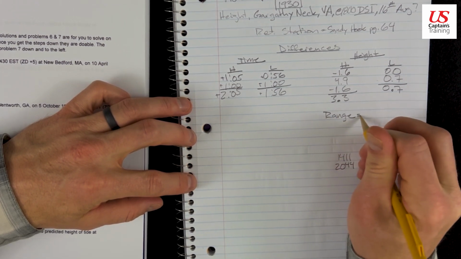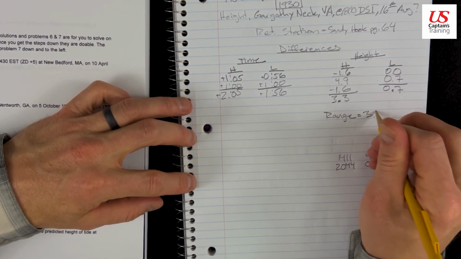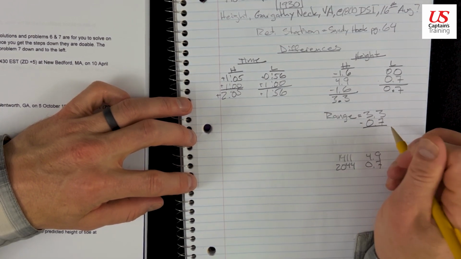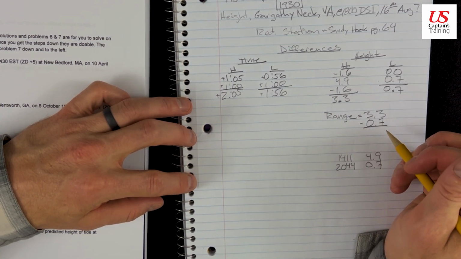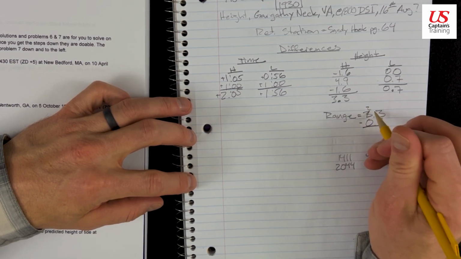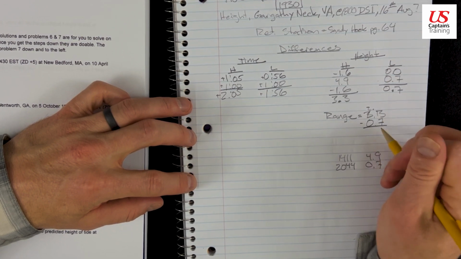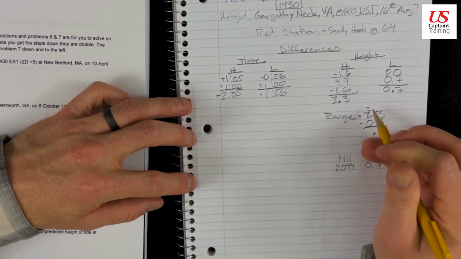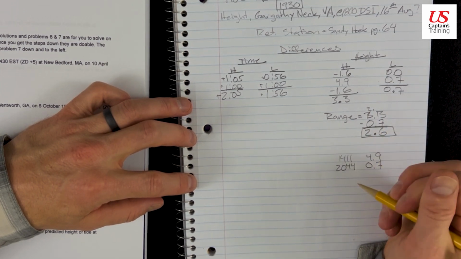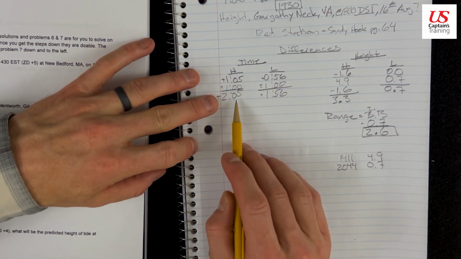The range equals the high minus the low, right? 3.3 minus 0.7, the difference between these two. Good. So we're going to have to borrow here. 2 makes this a 13, and 13 minus 7 is 6. 2 minus 0 is 2. 2.6 is the range of our tide. Now let's cruise over here and calculate our times.